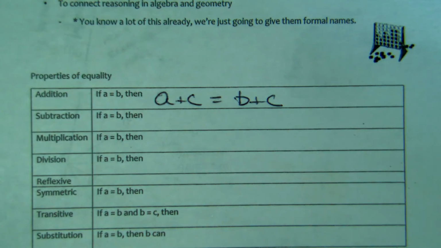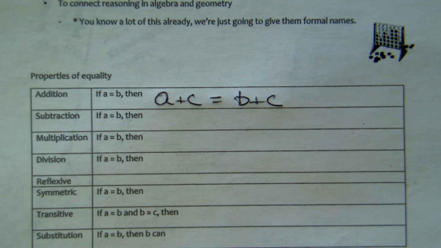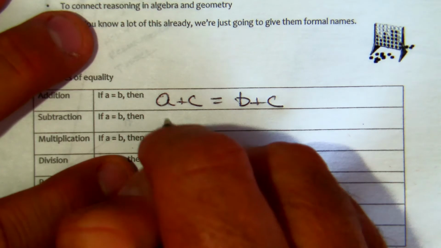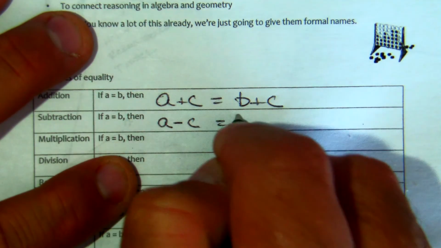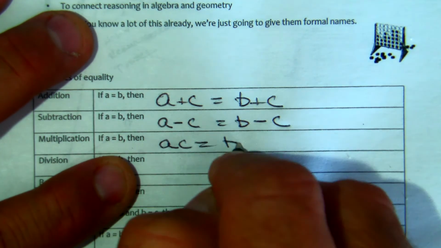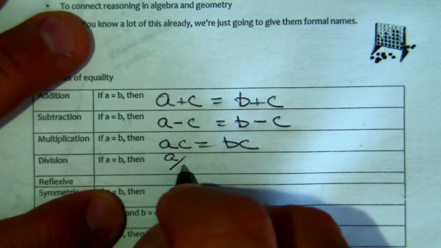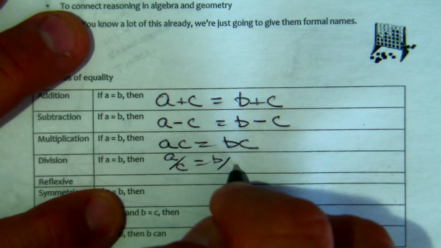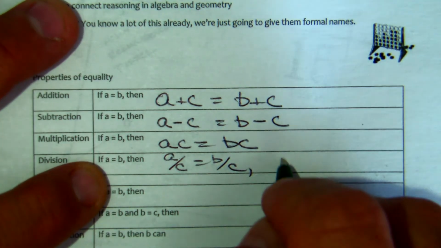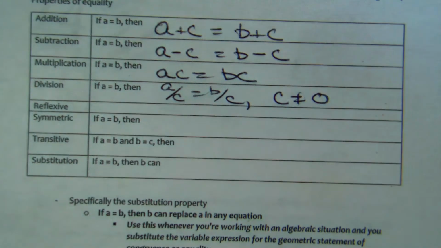Basically what we're saying is if we add the same number to equal terms, the result is going to be equal. Now, subtraction, same thing, except instead of plus, it's going to be minus. Multiplication, AC equals BC. And division, A divided by C is equal to B divided by C, with the one disclaimer, C cannot be equal to 0. Remember, we cannot divide a number by 0.